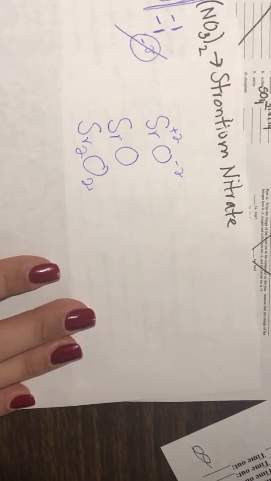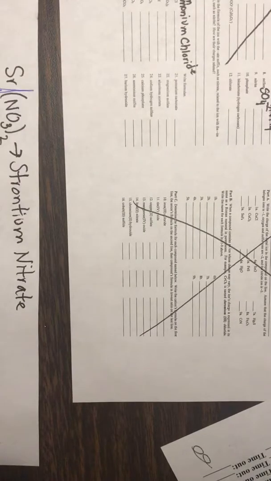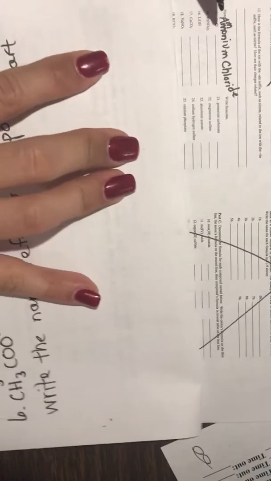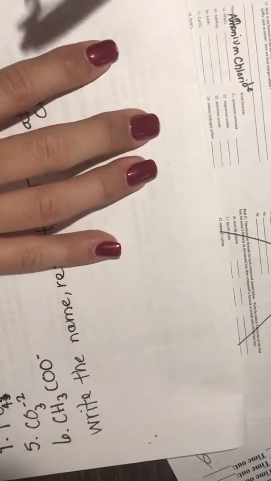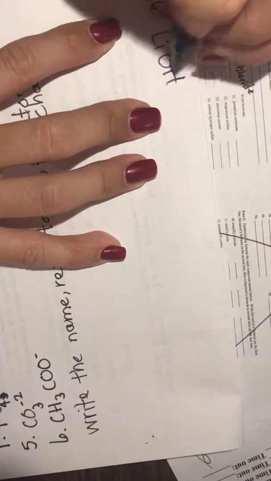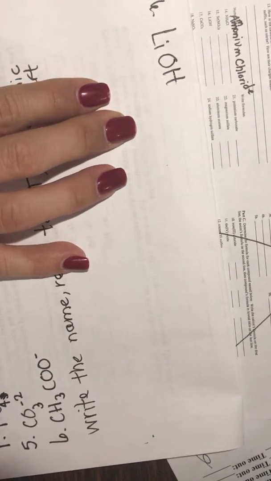Okay, I'm going to go ahead and do another one for you. Let's look at 16. It's just so tiny, I'm going to use the other sheet. Li is what?